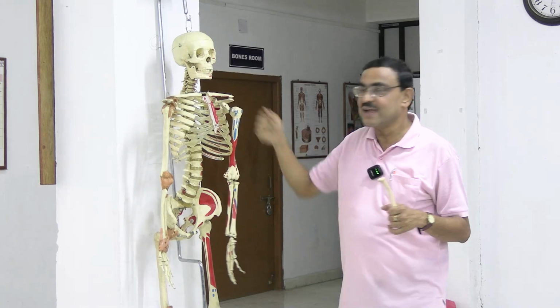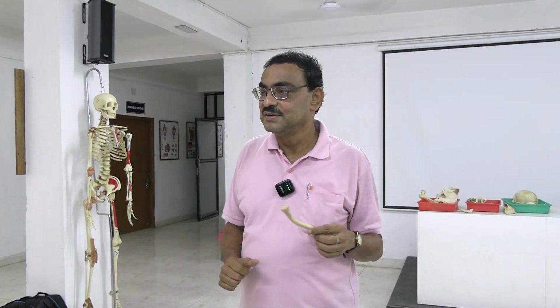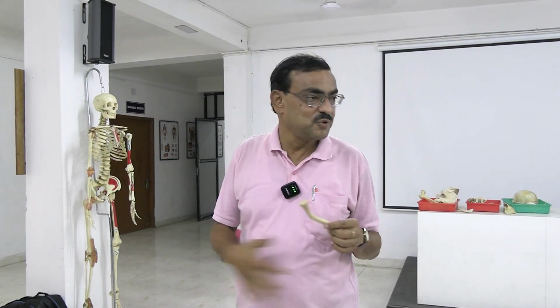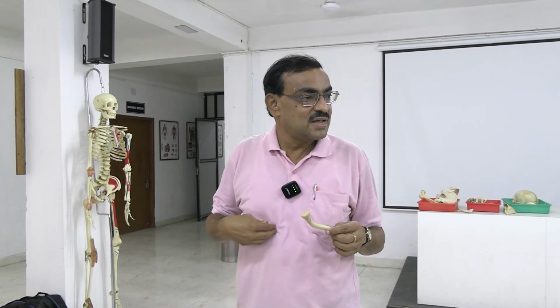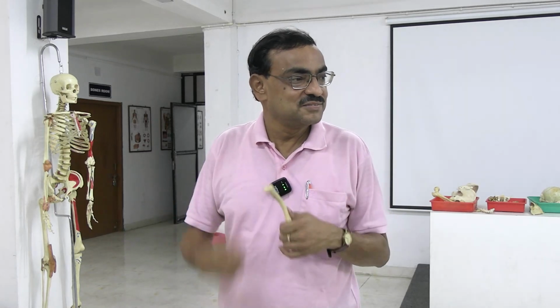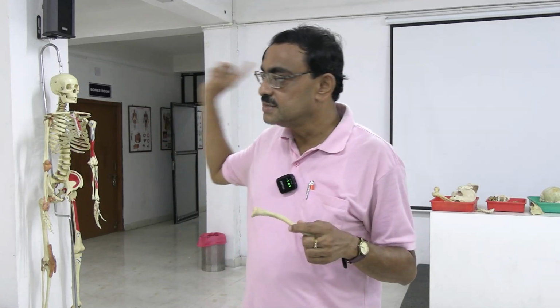So it protects the different viscera, the vital viscera, except the abdominal viscera. But there is protection by the anterior abdominal wall. It gets taut and it can protect. So, structural framework, and second, it protects the underlying vital viscera.